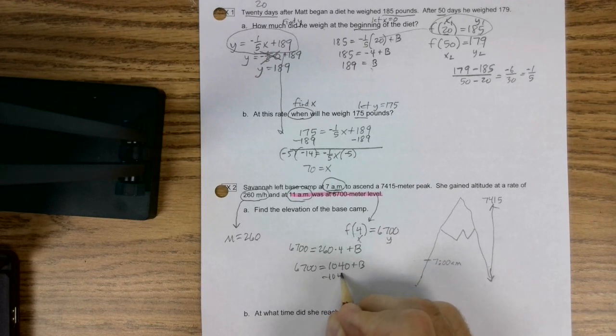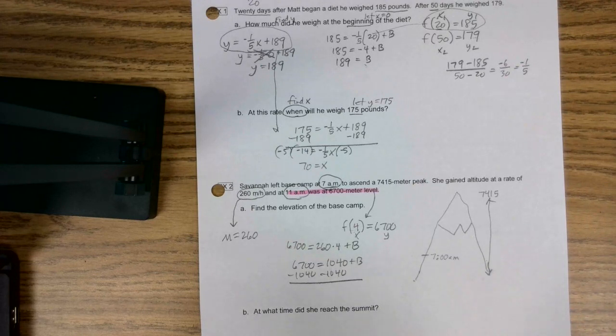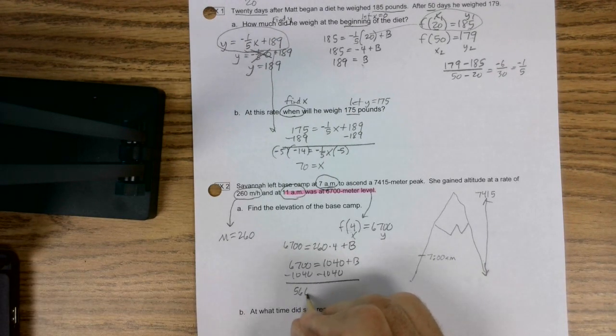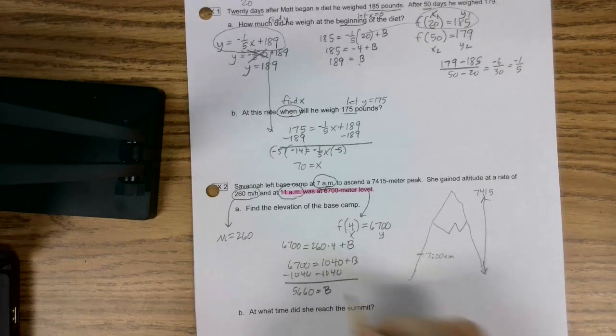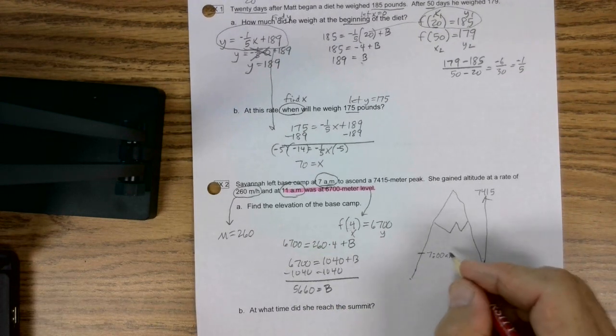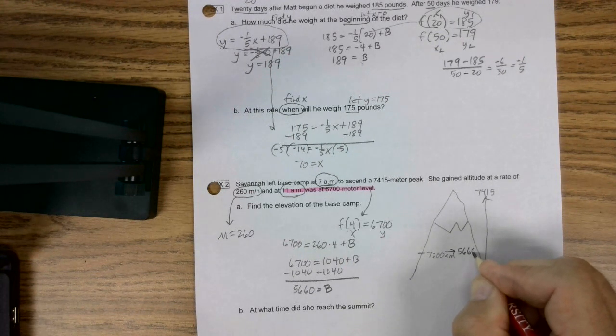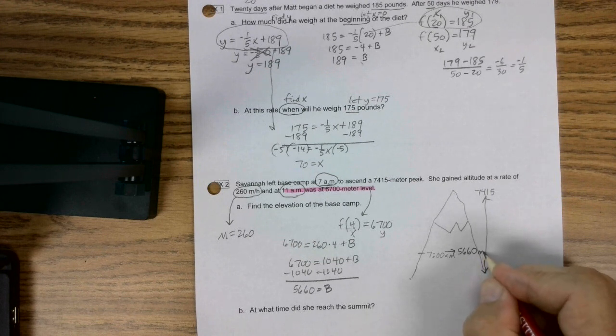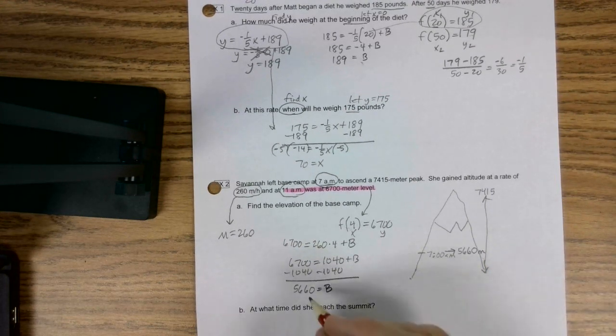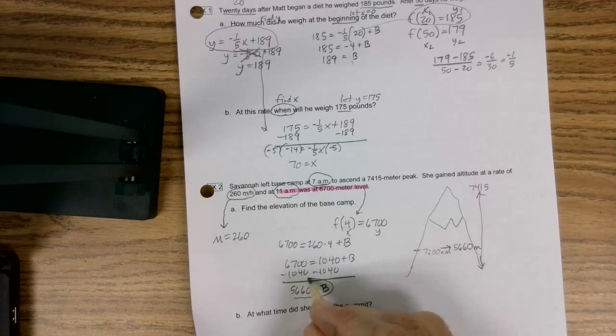I got to subtract 1,040. I don't want to make a mistake here. 6,700 minus 1,040. That's 5,660 equals b. You know what that means? That's the height of the base camp, 5,660 meters, okay? Because that is how high she was.